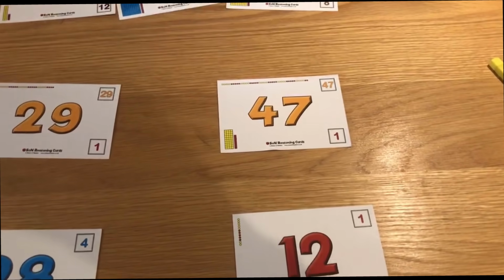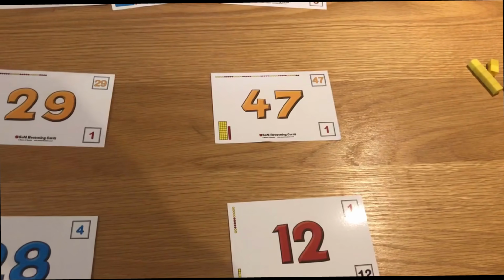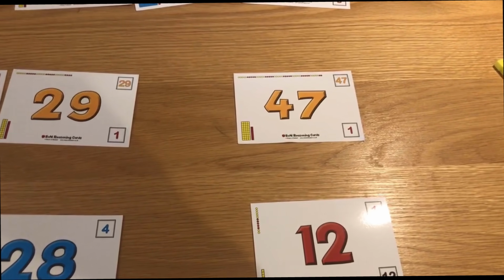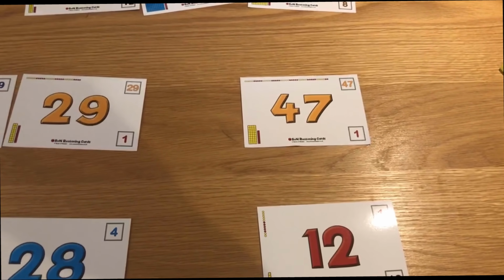56 add 47. What I'm going to do is manipulate the calculation. I'm going to pass 3 over and make it 53. Add 50 equals 103.